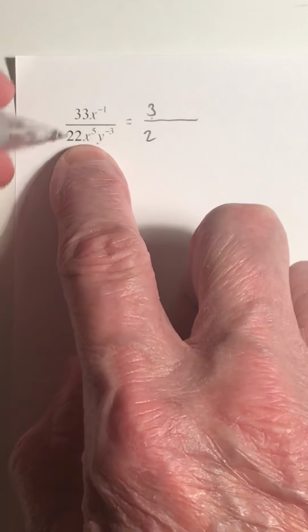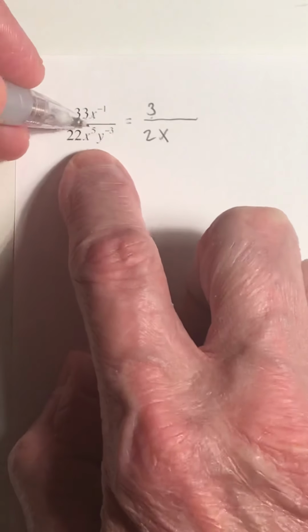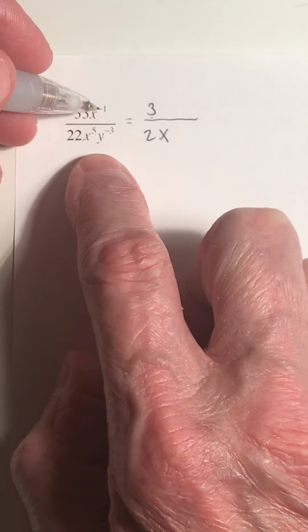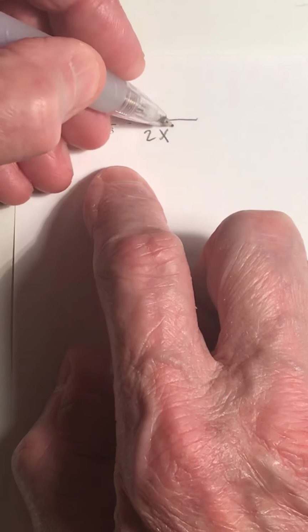Larger power of x is in the bottom. 5 beats a negative 1. Now be careful here. It's 5 subtract negative 1. Take away negative 1 becomes add positive 1. So we get 2x to the 6th.